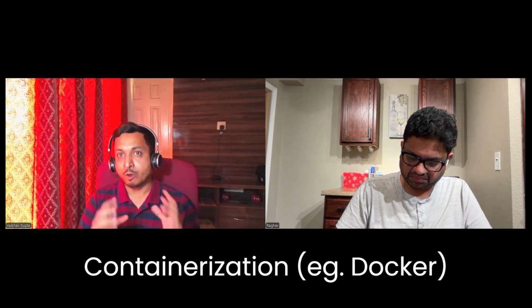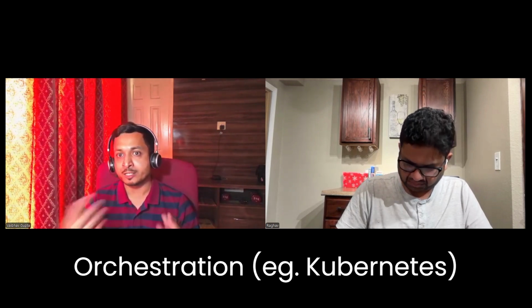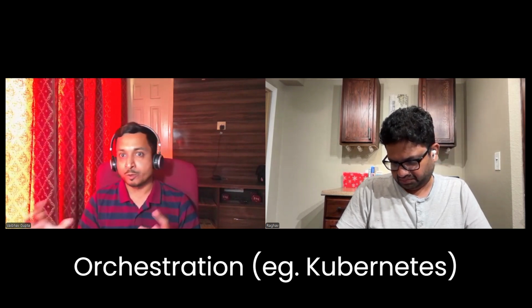They can adopt any of them. And then using containerization as well as orchestration. For example, we use Docker for containerization, and for orchestration, we use Kubernetes, so that we can create a solution which is portable and scalable as well.